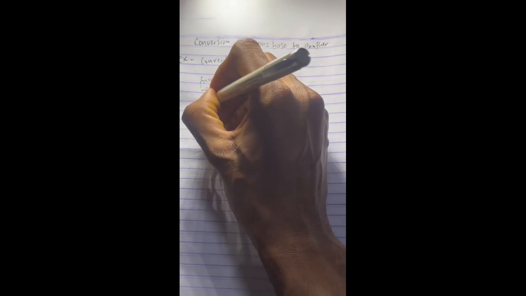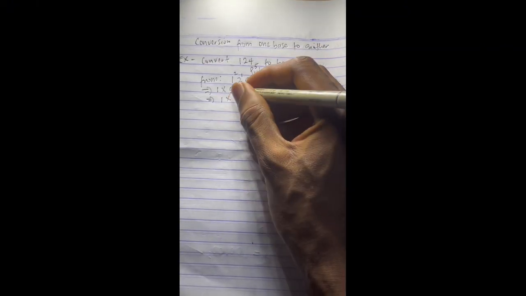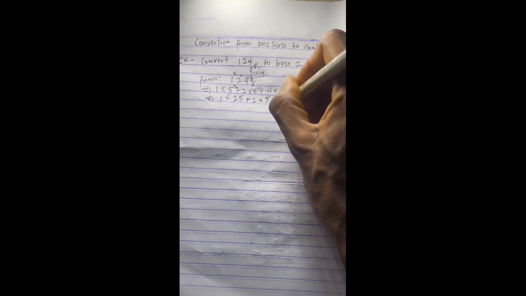Are you there? So assign the powers to the base: 0, 1, 2, which implies we have 1 times 5 raised to power 2. What is that? 25. How? 5 times 5, 5 multiplied by itself 2 times. So that is 25. Plus 2 times 5 raised to power 1, which is 5, because anything raised to power 1 gives the same value. Plus 4 times 5 raised to power 0, which is 1, because anything raised to power 0 is 1.